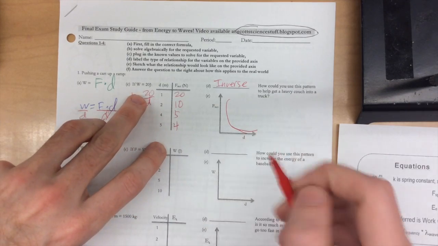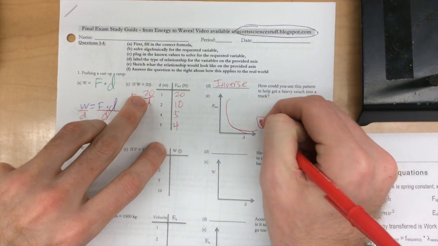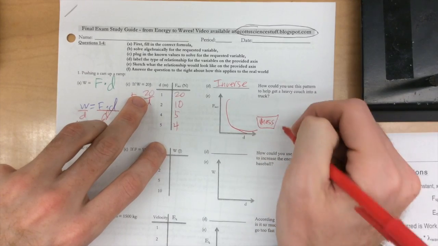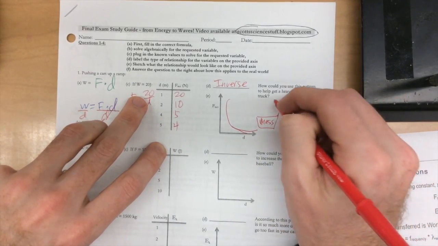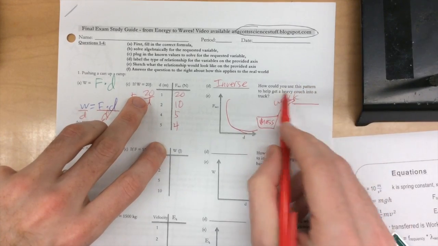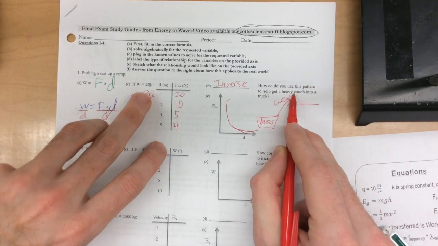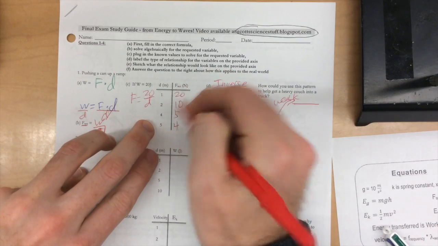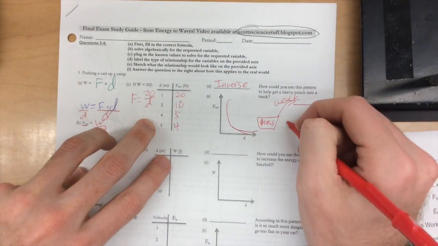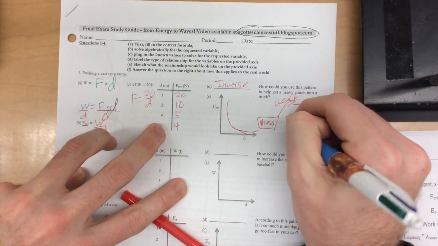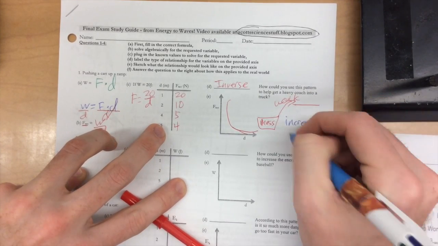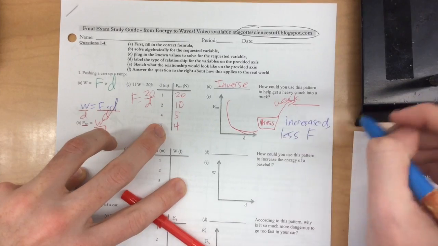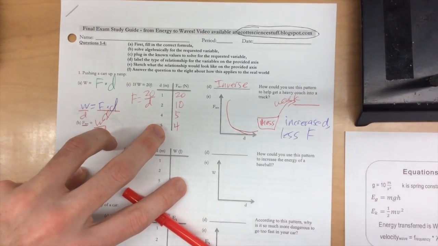So the couch has a certain mass, right? And we're trying to lift it up to a truck. So we have to do a certain amount of work. Now, to get that heavy couch, it's heavy, we can increase the distance to reduce the amount of force. Increase D, less F, right? Increase the distance, less force.